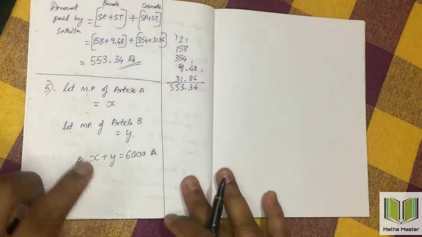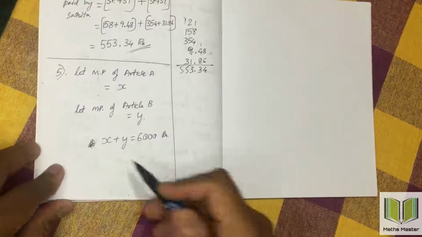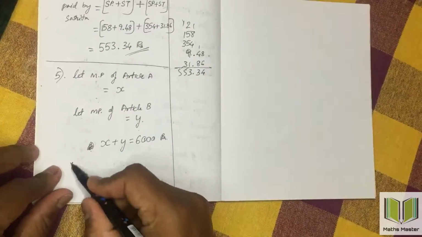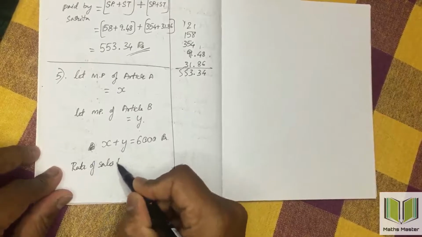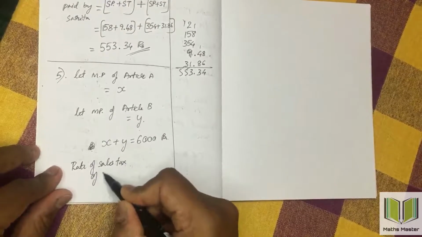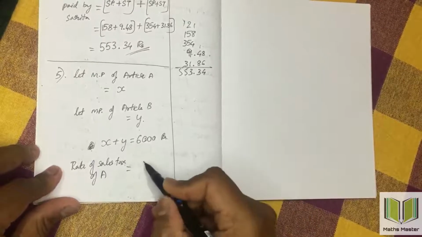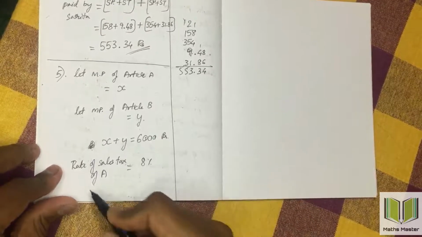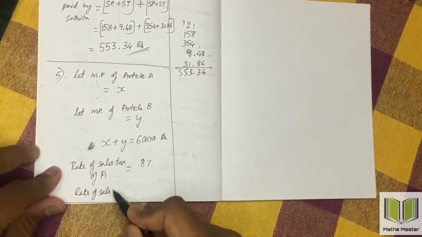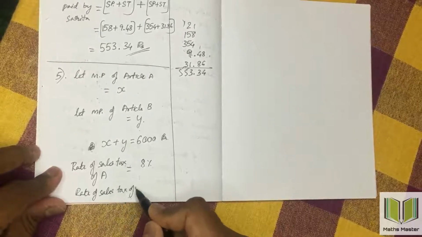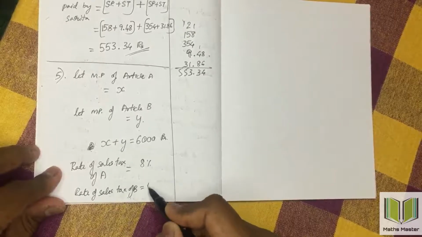Okay, now rate of sales tax is mentioned. So rate of sales tax of article A is equal to 8% and rate of sales tax of B is equal to 10%.